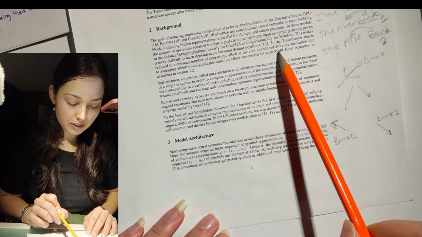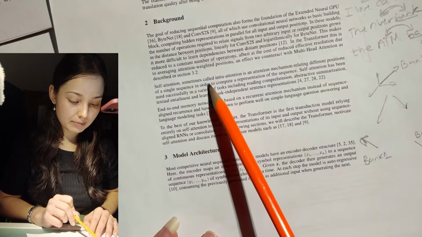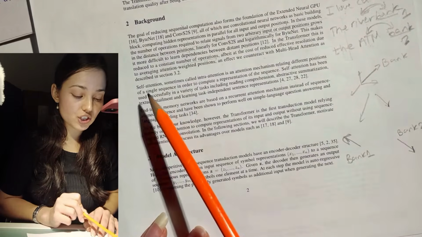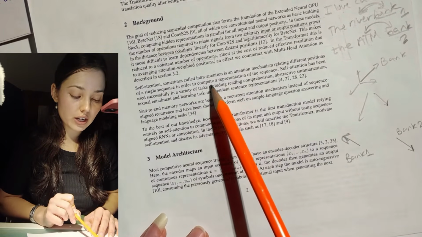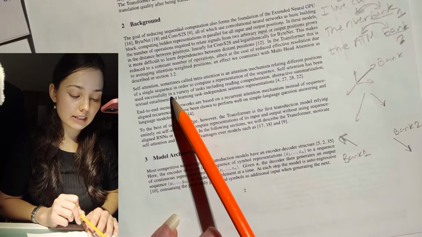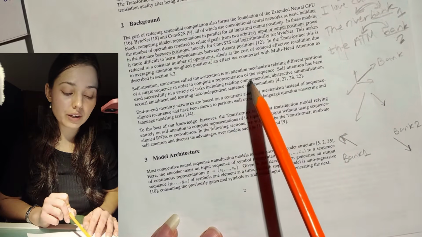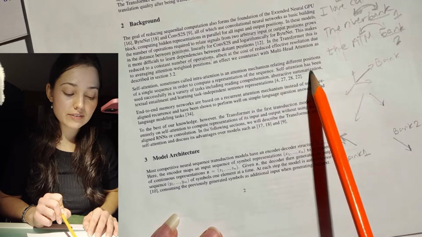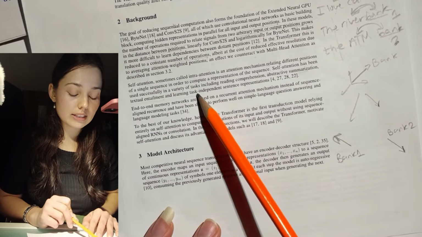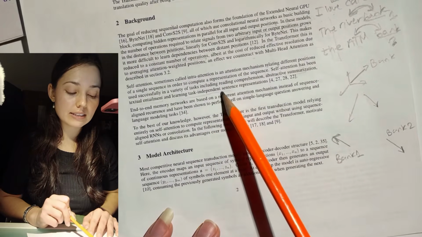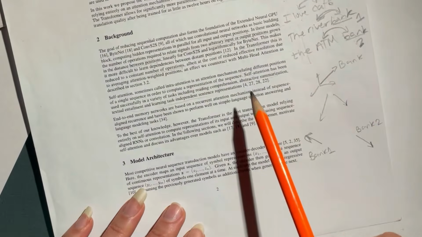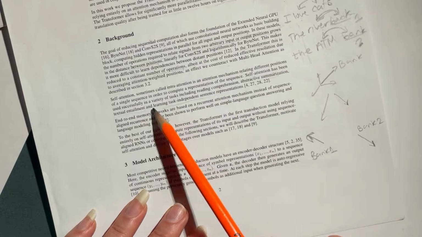What did I read so far? So multi-headed, okay. Self-attention, sometimes called intra-attention, is an attention mechanism relating different positions of a single sequence in order to compute a representation of the sequence. Self-attention has been used successfully in a variety of tasks, including reading comprehension, abstractive summarization, contextual entailment, and learning task-independent sentence representations. So here they list all the tasks where this kind of attention mechanism has excelled, okay?